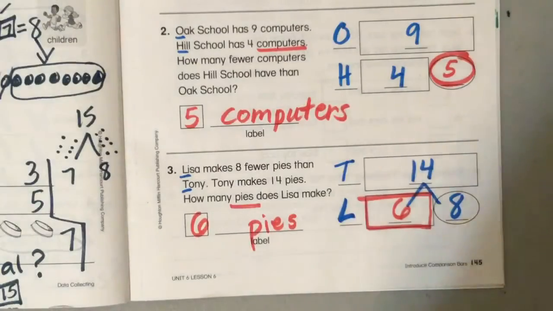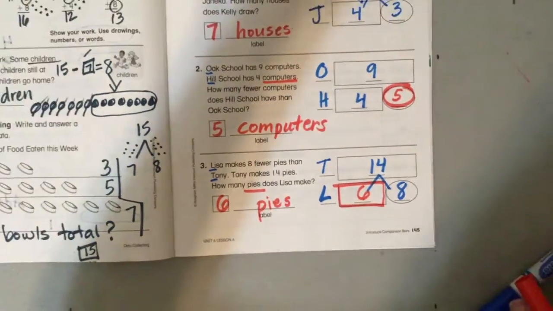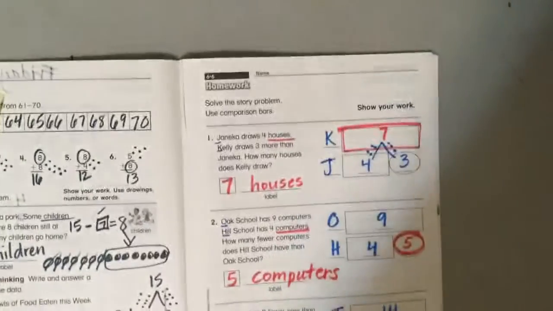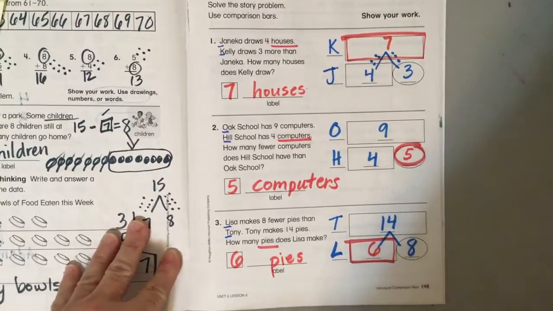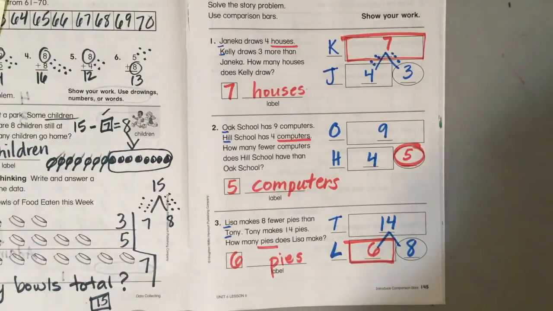So the language is a little tricky. It's hard to figure out from what they're saying what you're supposed to do. That's why you need to do this with a grown-up. Not expecting you to be able to do this by yourself. Okay, it's not easy.